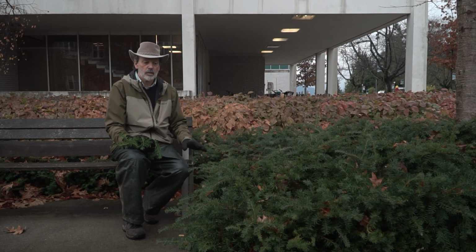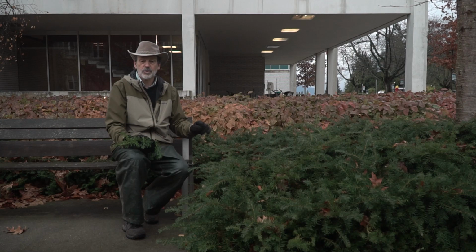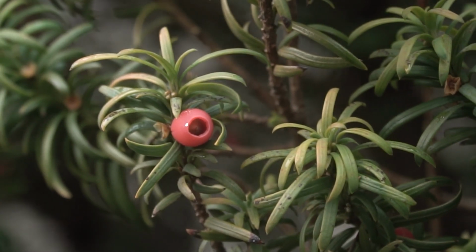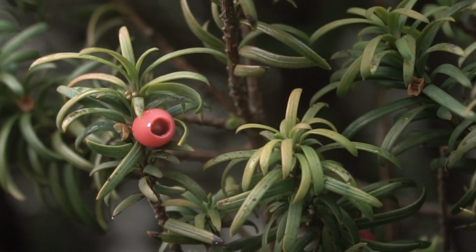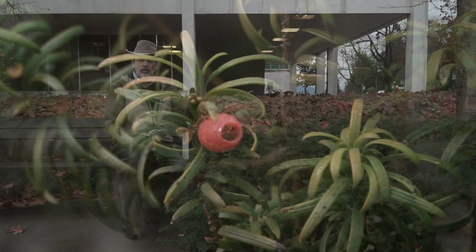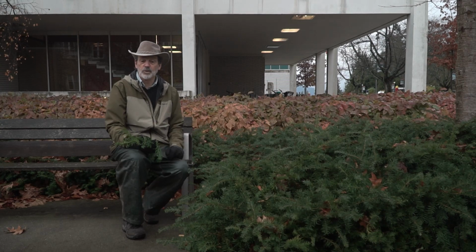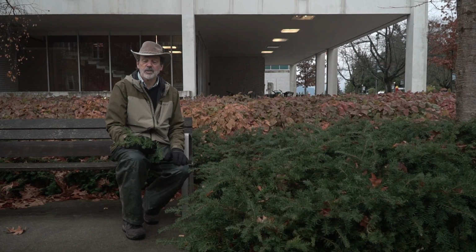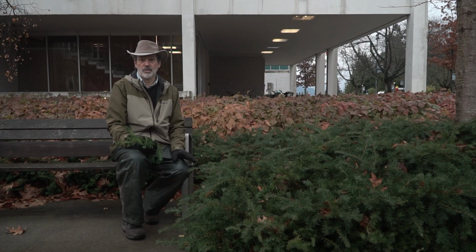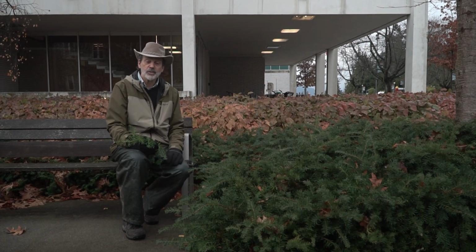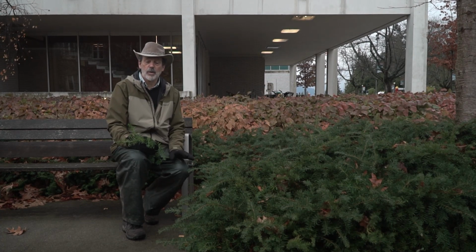The female Taxus produces a seed surrounded by a red aril, A-R-I-L, and an aril is just what we call an accessory structure that is good for attracting animals to disperse that fruit. All parts of Taxus are poisonous, except for that red aril, which you could eat, but if you don't spit out the seeds, you're going to be poisoned.